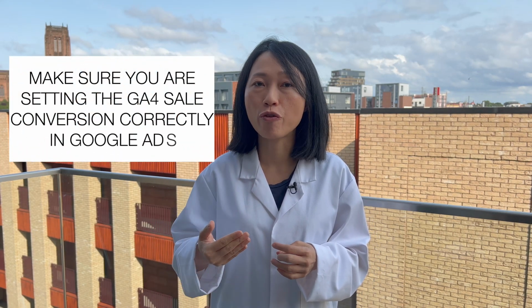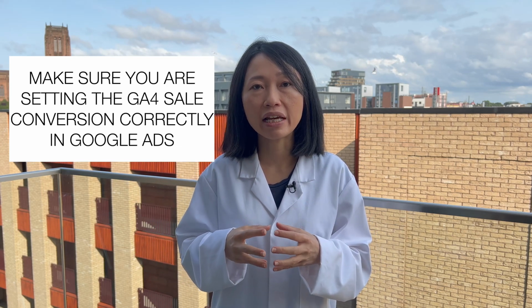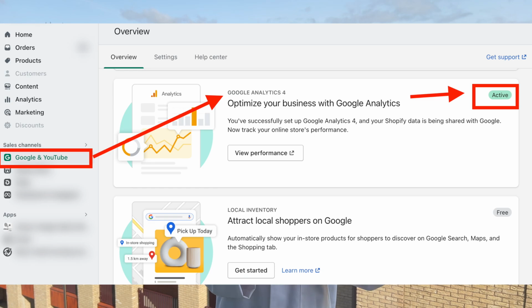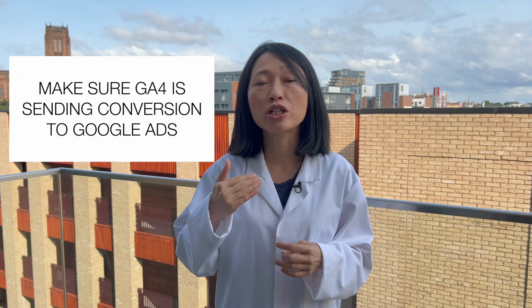And if you want to use conversions to drive your Google Shopping campaigns, you want to set up your conversions correctly and send this conversion information to your Google Ads account. And Google's algorithm can then use this information to locate more of the right people to buy more from your store. You have to set up the Google and YouTube app if you haven't set up already for your Shopify store, and you have to set up your conversion tracking and make sure that this information is sent to Google Ads.